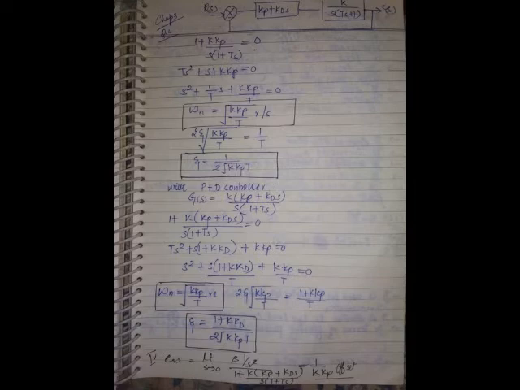This is the P plus D controller and this is the inverter. This is V1, R1, 1 by C1S.